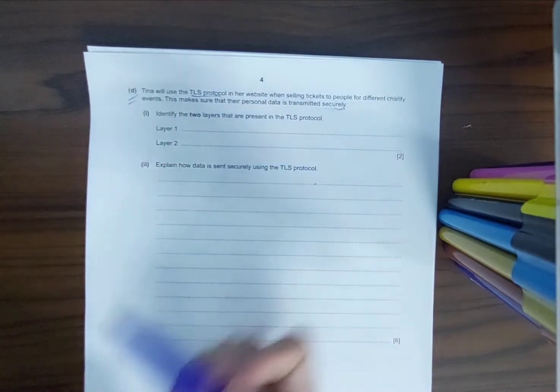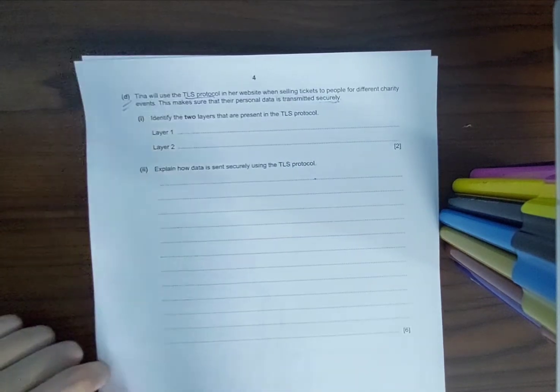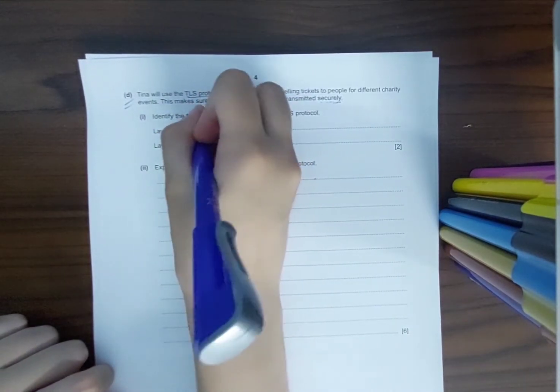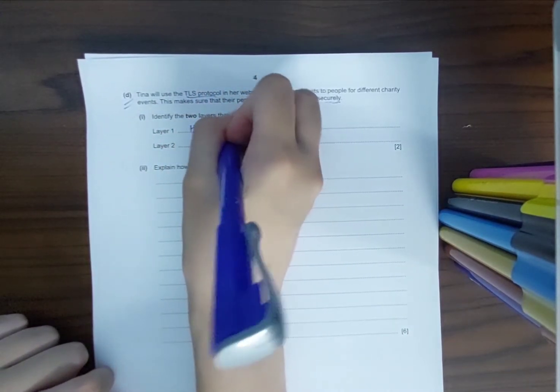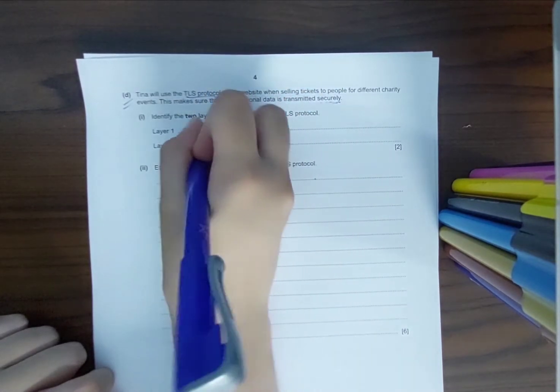Now you have to identify two layers that are present in the TLS protocol. Basically the two layers present in the TLS protocol are the handshake layer and the record layer. This is a fact.